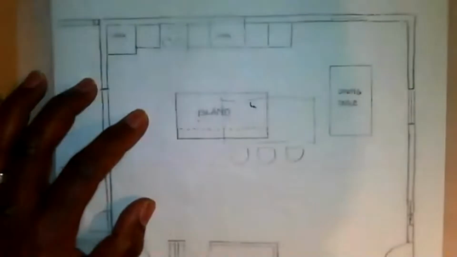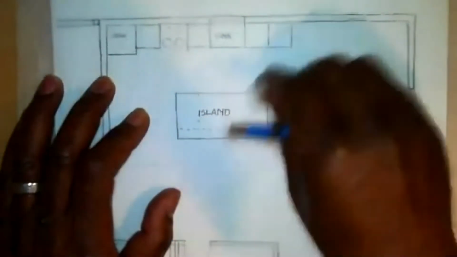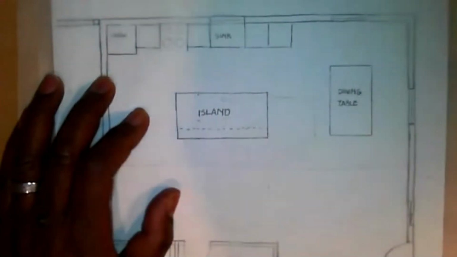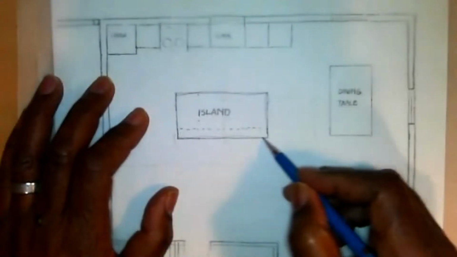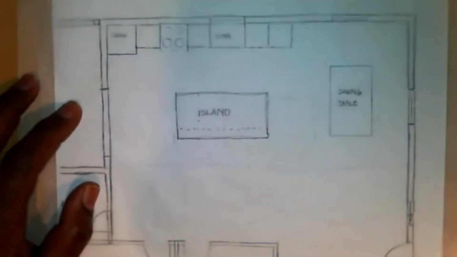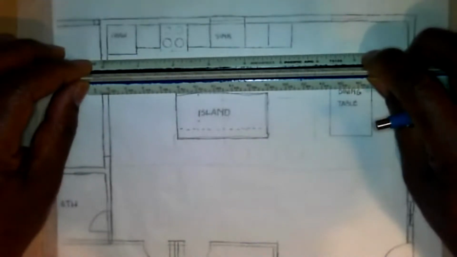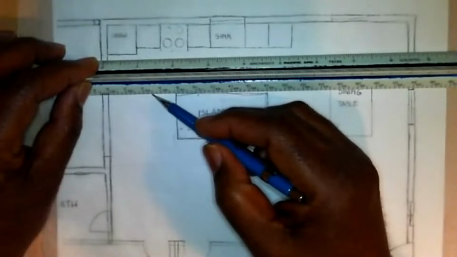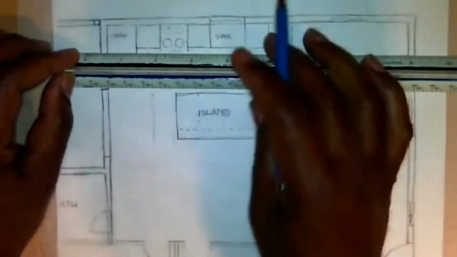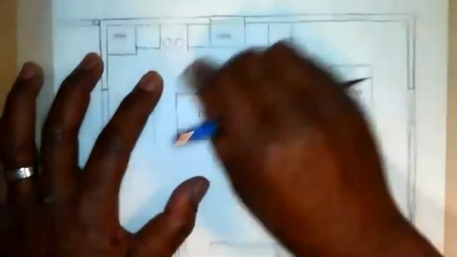So now this is 5 feet. If I can get it right, it would be wonderful.